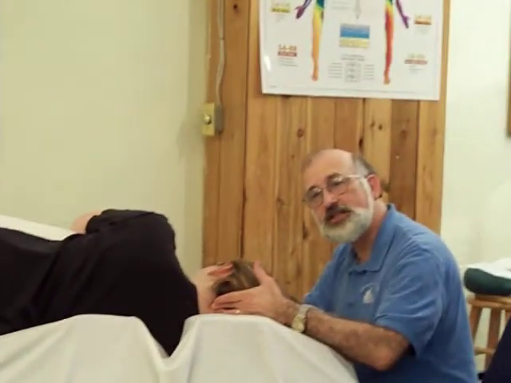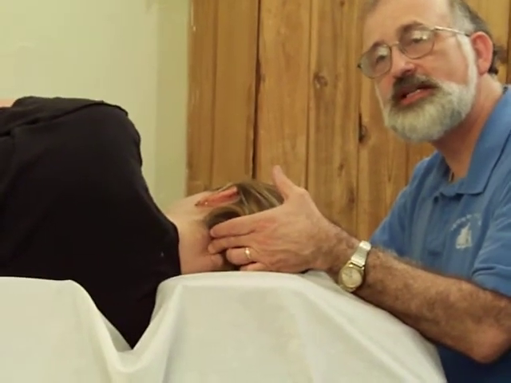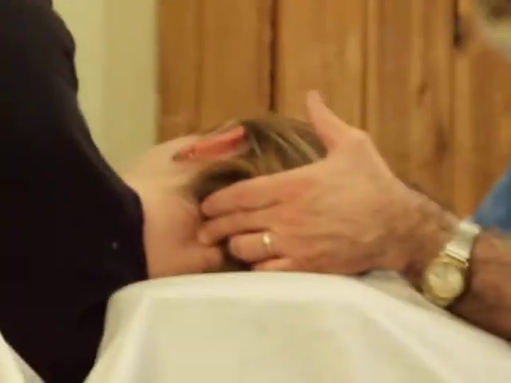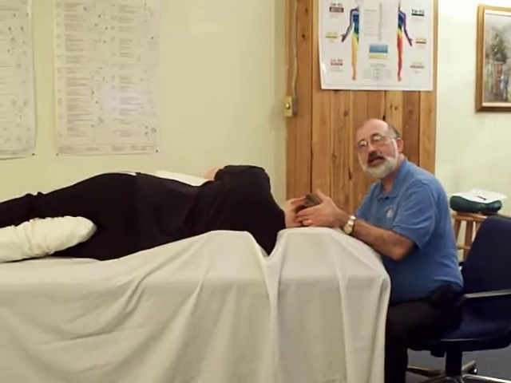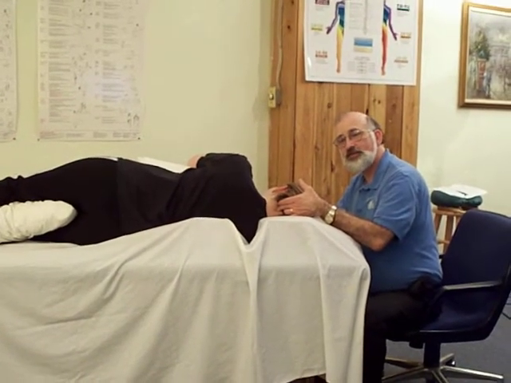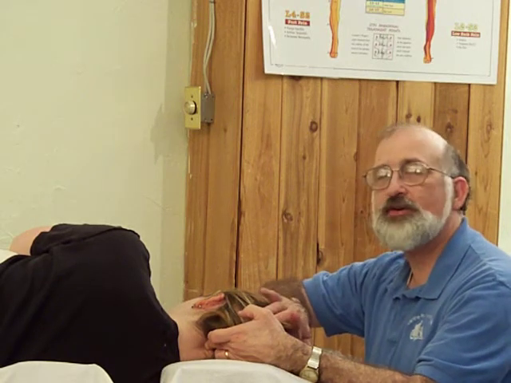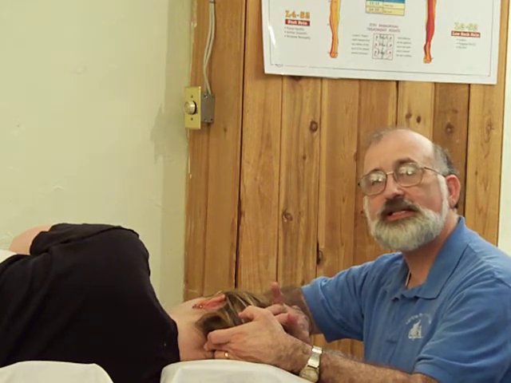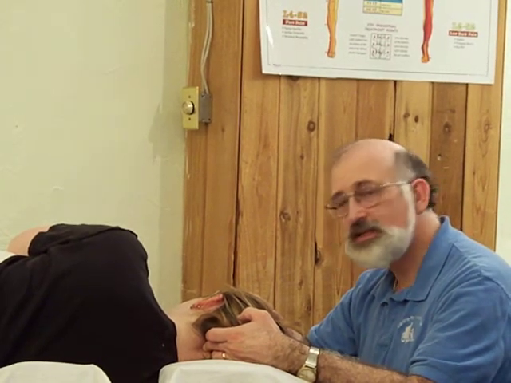spinous process of C2. If I then move my finger diagonally here, I will be on the rectus capitis posterior major, where I can go ahead and locate the top bands and find the tender nodules here. And from that position, after I treat the rectus capitis posterior major, if I slide up to the base of the occiput, slide my finger slightly medially, and then have her press back, the rectus capitis posterior minor will tighten up. Again, I can put some very slight pressure on that.